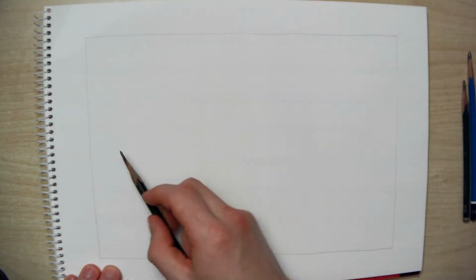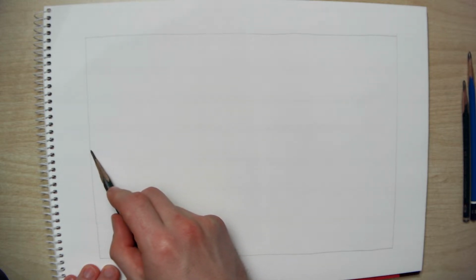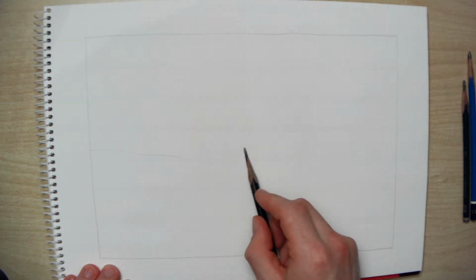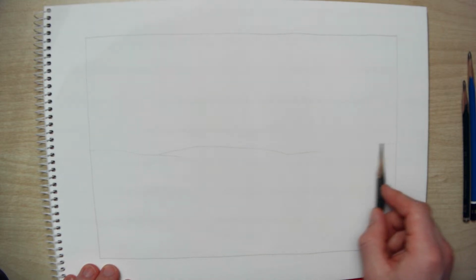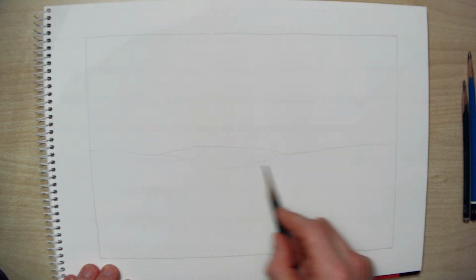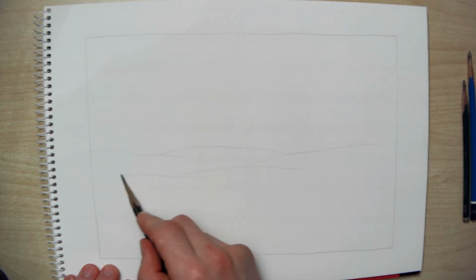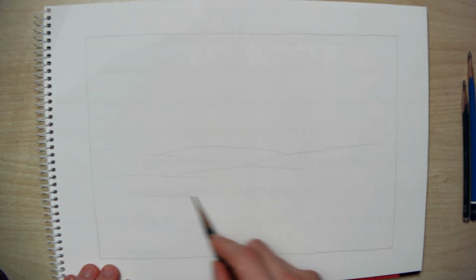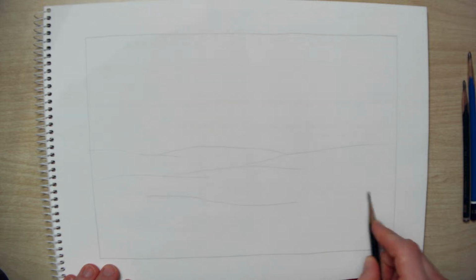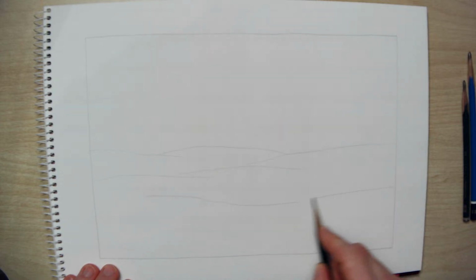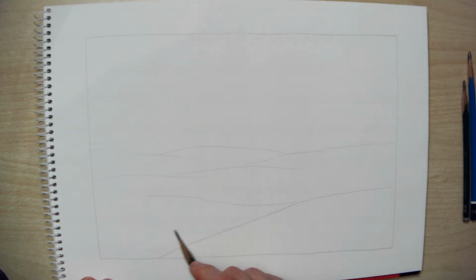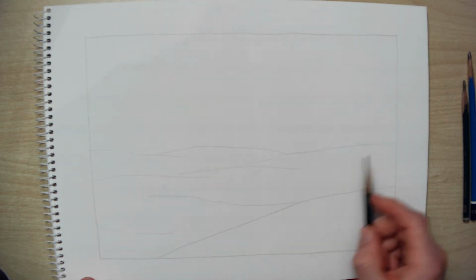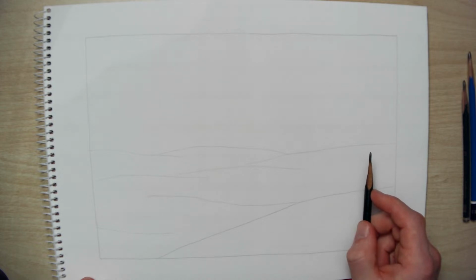Okay, I'll start by setting up the elevations I want to have here in my landscape. Let's have some like this and some right here, something there. Maybe this goes over here and maybe something there.